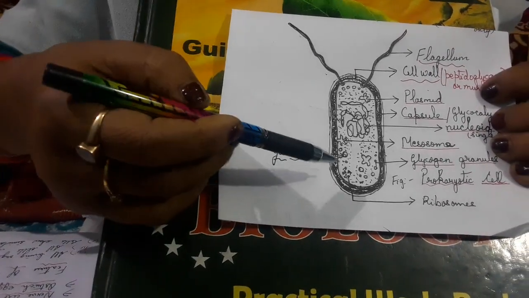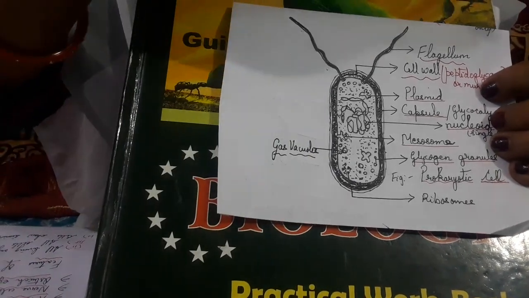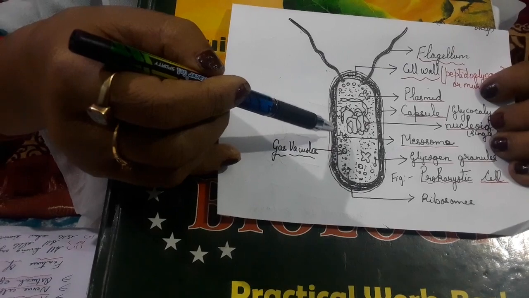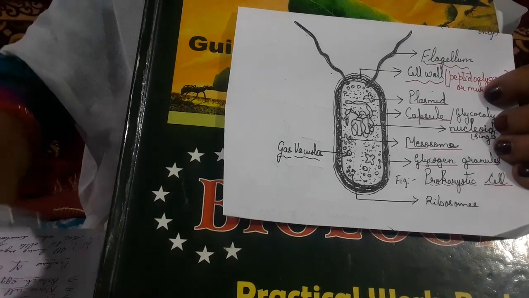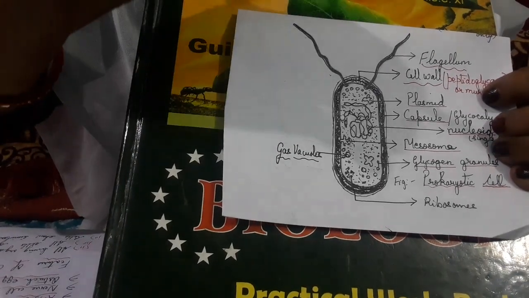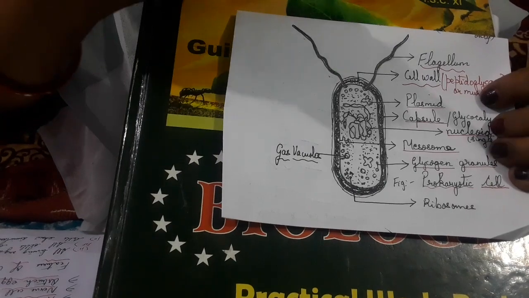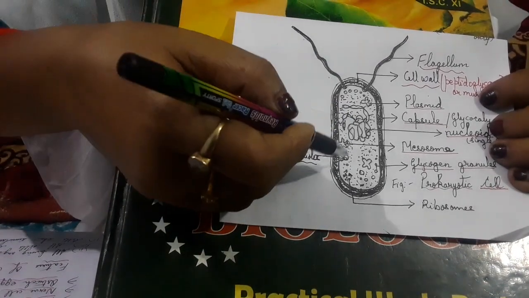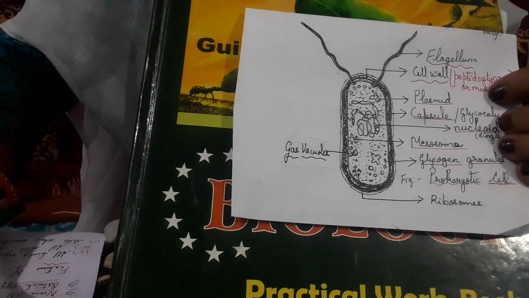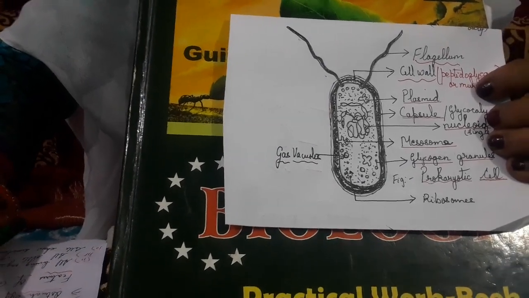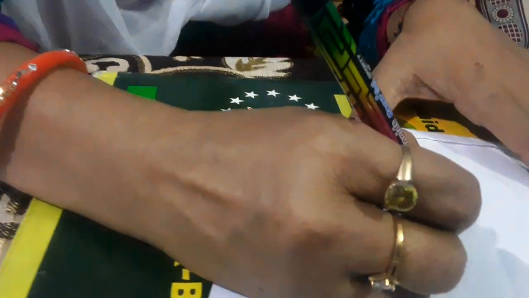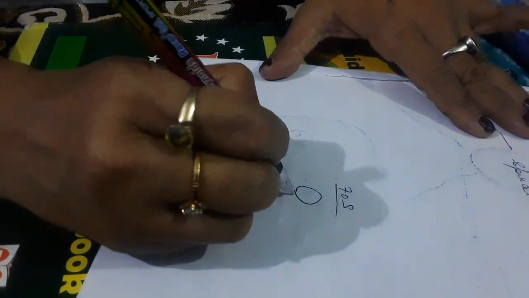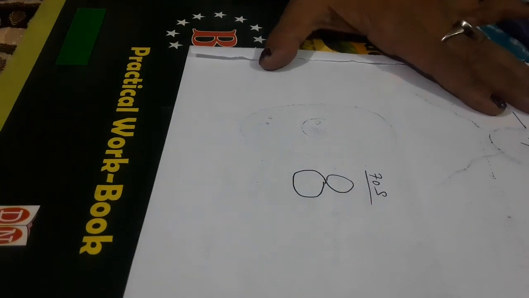Apart from it, you have certain inclusions which are called gas vacuoles, which are permeable to gases but not to water. Then you have glycogen granules. Then we have the only organelle, apart from the nucleus, that is found in other eukaryotic cells, that is ribosomes. Now what are ribosomes? These are structures involved in protein synthesis. In bacteria it is of the 70S type. Clear? It has two subunits, one smaller and one larger.